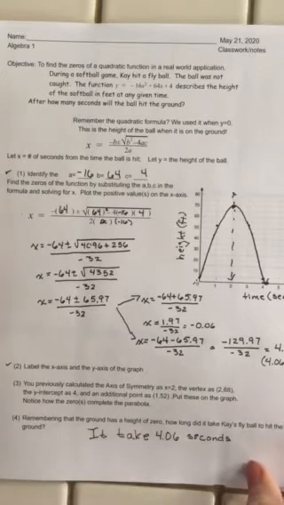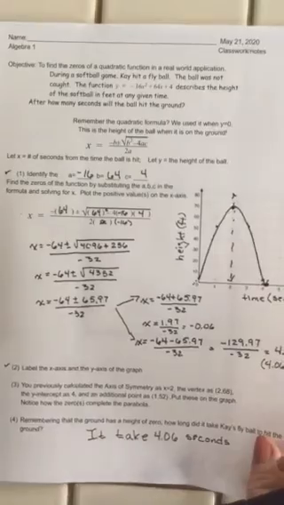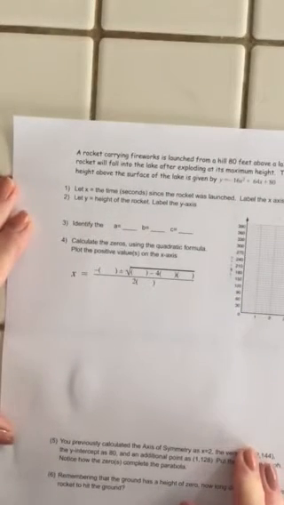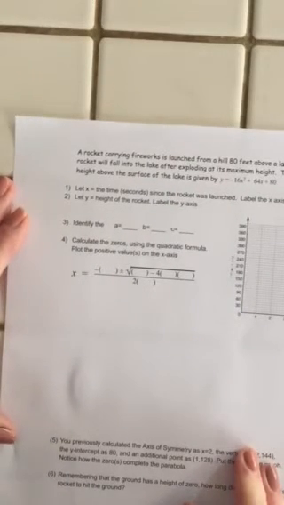So let's take a look at the other problem. Okay? You want to try it by yourself? Go ahead and pause this video and then you can start it again. The second problem, again, from yesterday's lesson, I used the same one. We have a rocket carrying the fireworks.